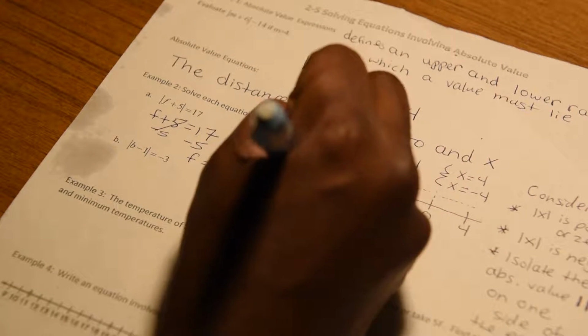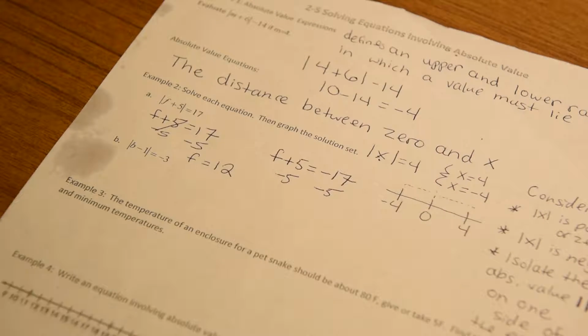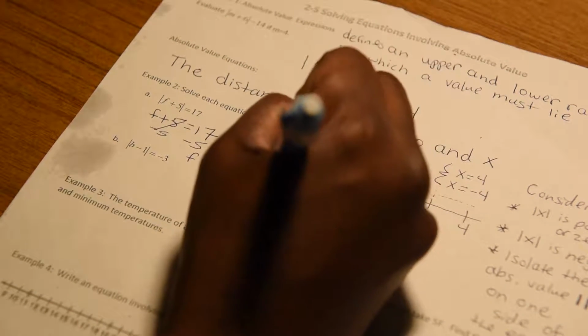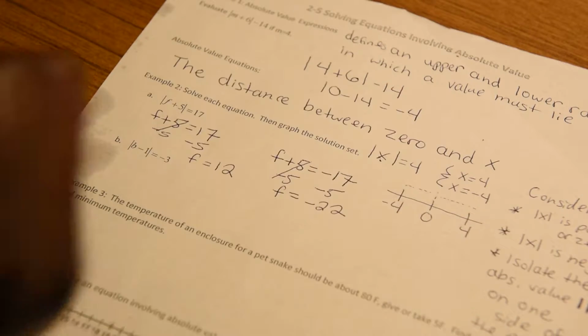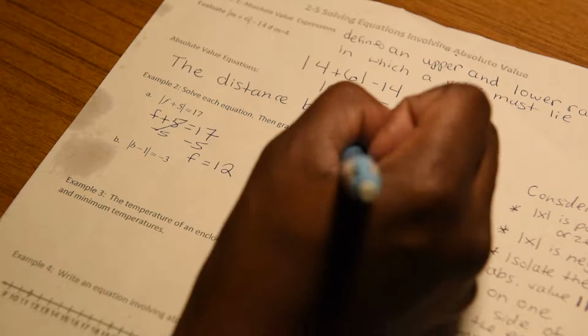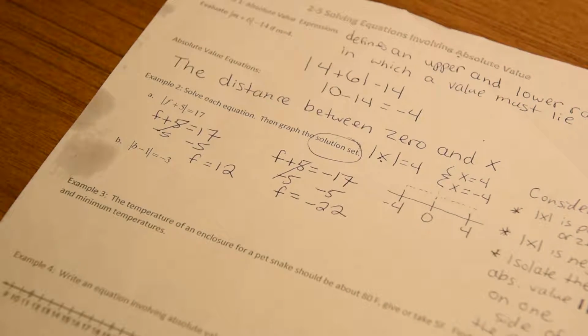So then we solve the second equation. Subtract 5 on both sides. F equals negative 17 minus 5, which is negative 22. So when we write our answer, right here you see where it says graph the solution set.